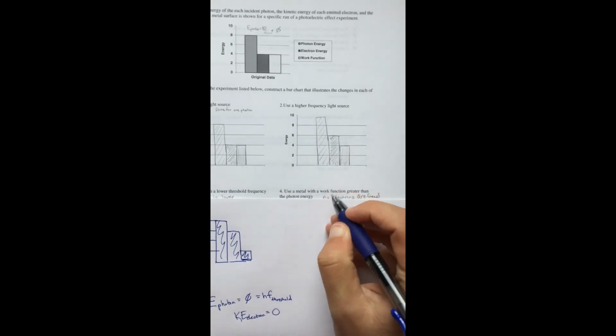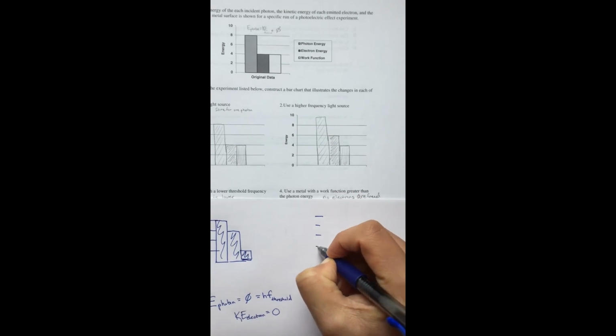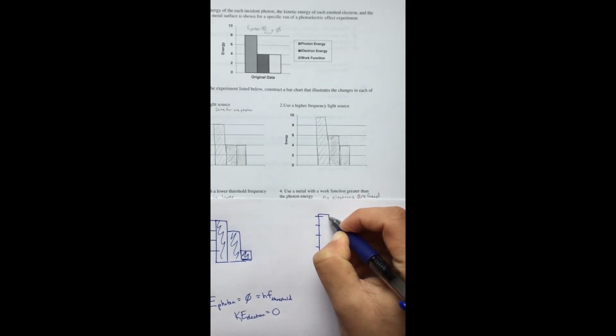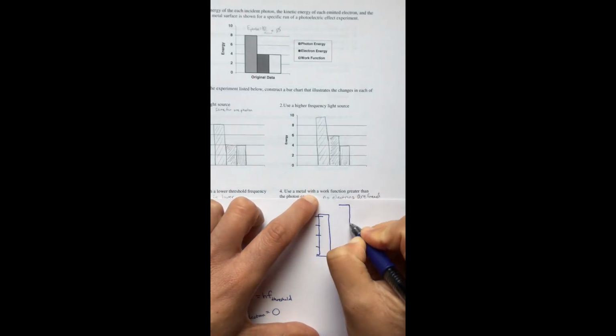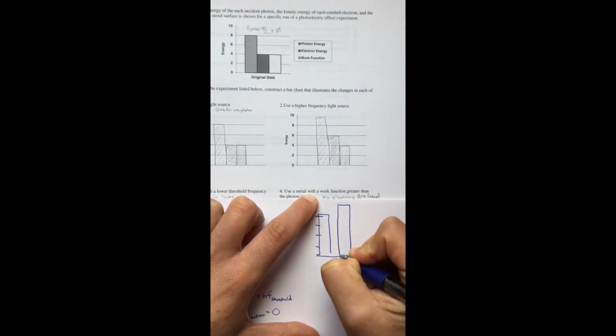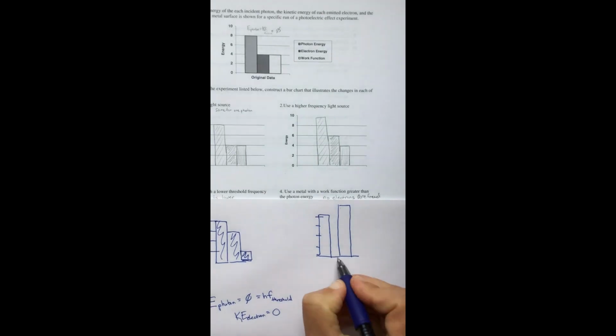In part 4, we're using a metal with a work function greater than the photon energy. The photon energy initially was 4 blocks. The work function is greater than the photon energy. We'll make that 5 blocks. But how much kinetic energy would you have in this case? Well, your photon energy is less than your work function, so the kinetic energy of the electron is 0.